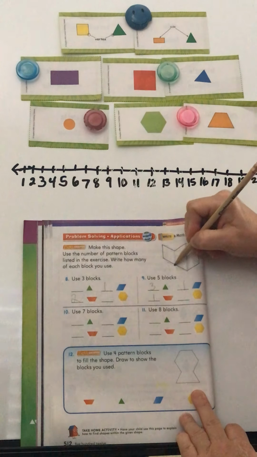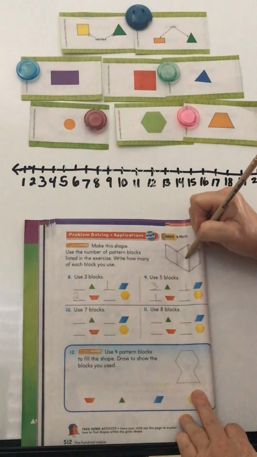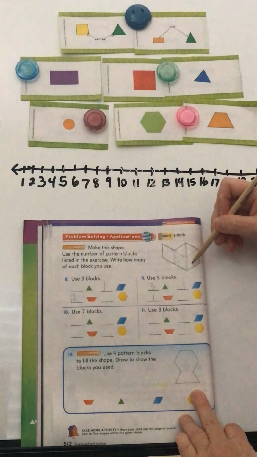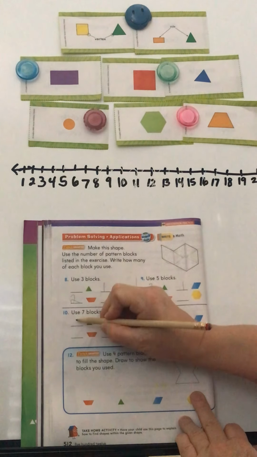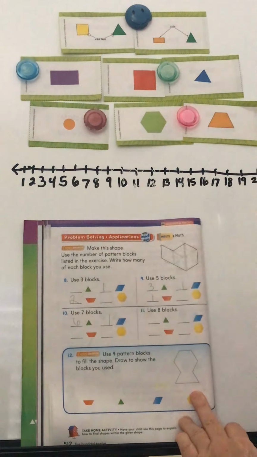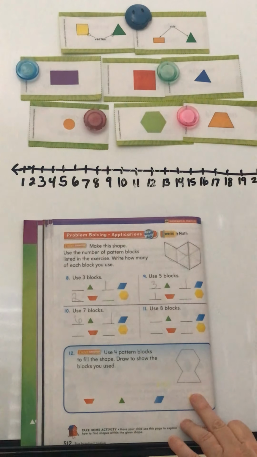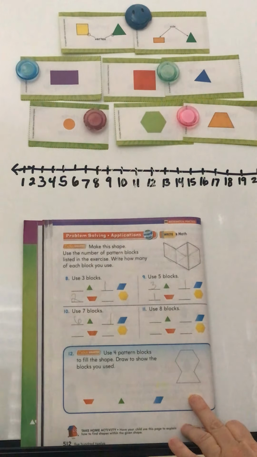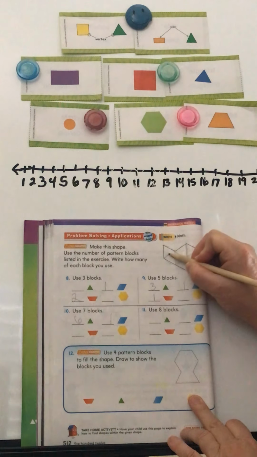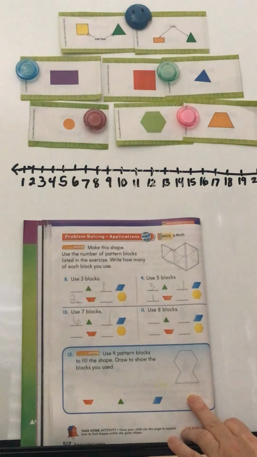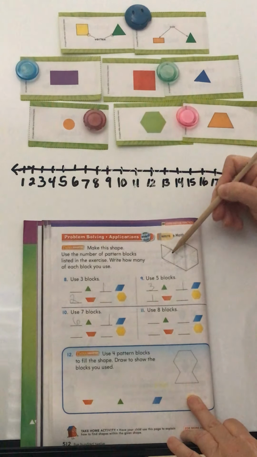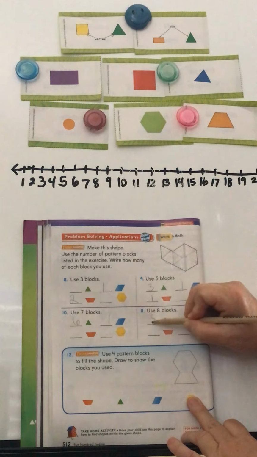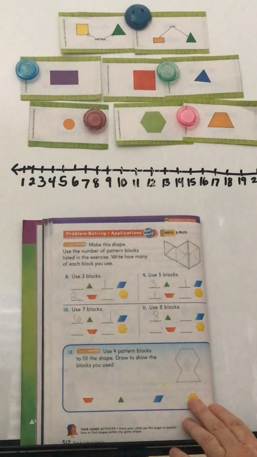So let's try that. So let's make a triangle, and then another triangle. So let's count. 1, 2, 3, 4, 5, 6 triangles, and 1 diamond. That's 7. So 6 triangles and 1 diamond. Now we need to make 8. So we already have 7. We just need to make 1 more. What about if we make this diamond into 2 triangles? Let's count how many we have now. 1, 2, 3, 4, 5, 6, 7, 8. So 8 triangles we were able to use to make that shape.